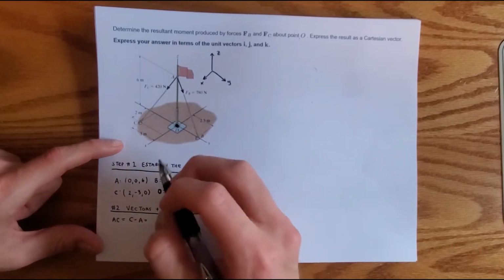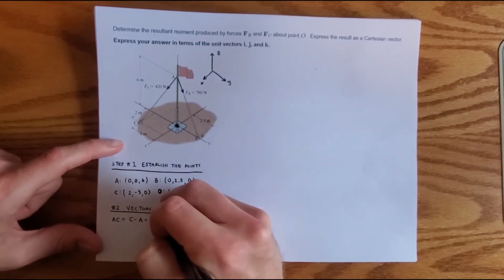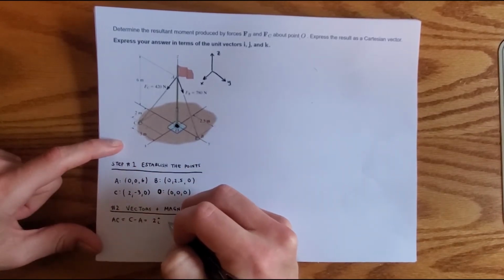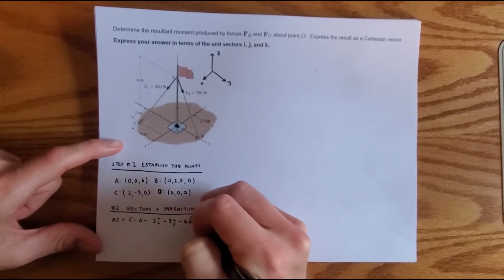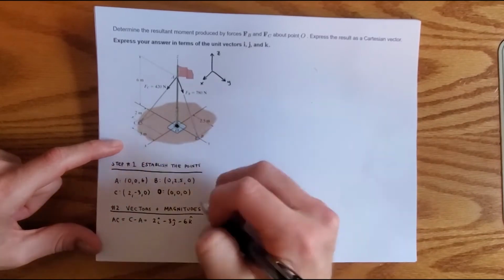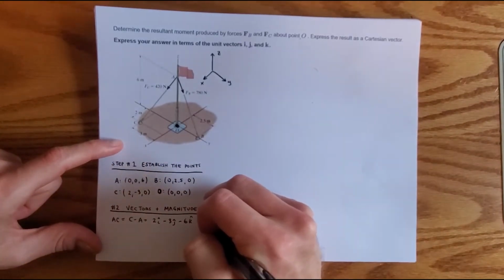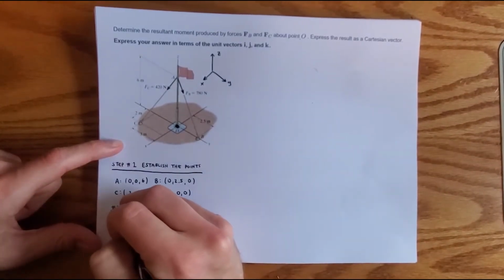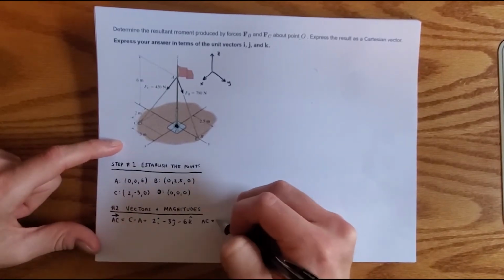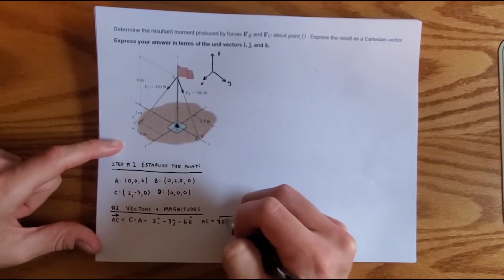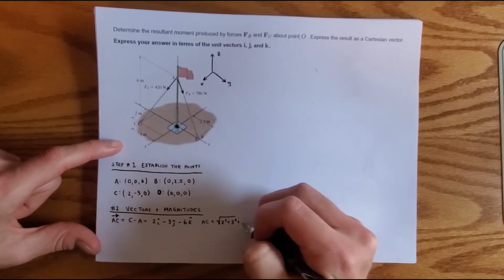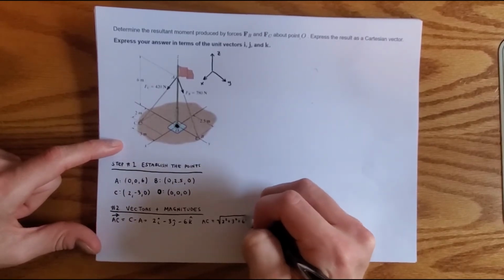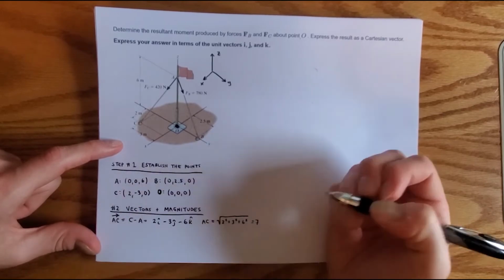So this gets us a value of 2i minus 3j minus 6k. And when we take the magnitude of AC, we get the square root of 2 squared plus 3 squared plus 6 squared, which is equal to 7.